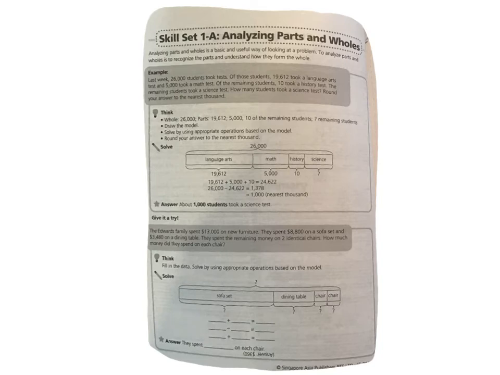For today's morning work, you are going to be looking at analyzing parts of a whole. Analyzing wholes is a basic and useful way of looking at a problem. To analyze parts and wholes is to recognize the parts and understand how they form the whole.